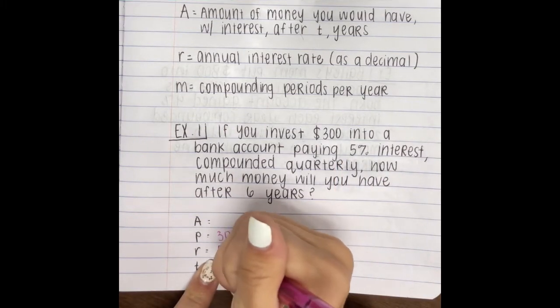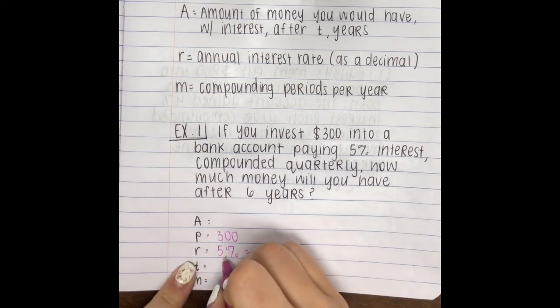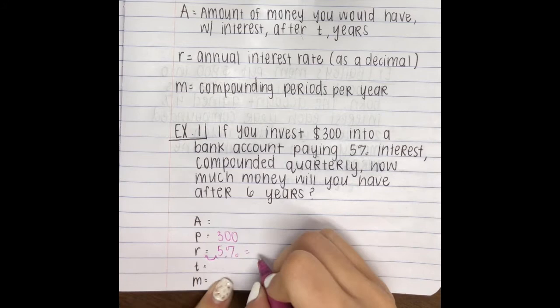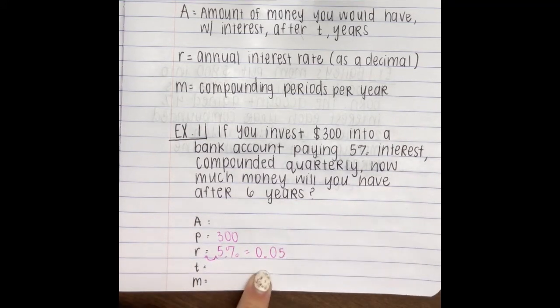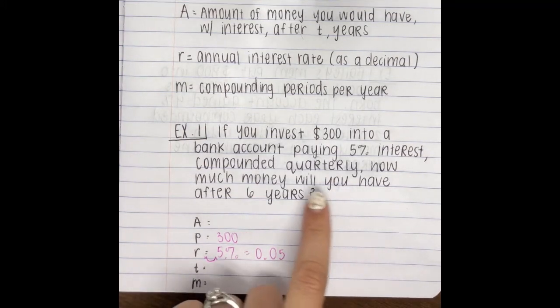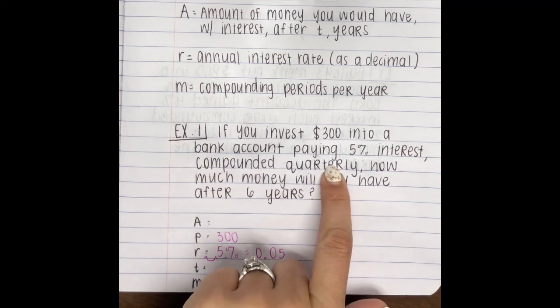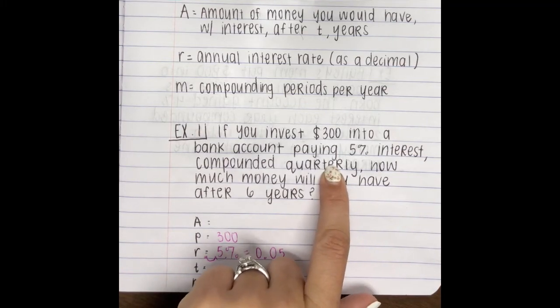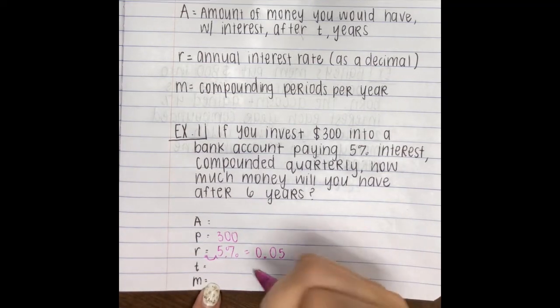But we don't want it as a percentage, we want it as a decimal. So we're going to move that decimal 2 times. So it would be 0.05. And then it says it is compounded quarterly. Like we talked about, there are 4 quarters in a year, so my compounding periods, my M, would be 4.